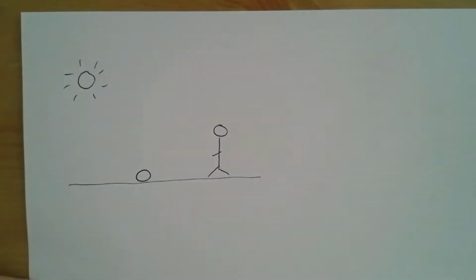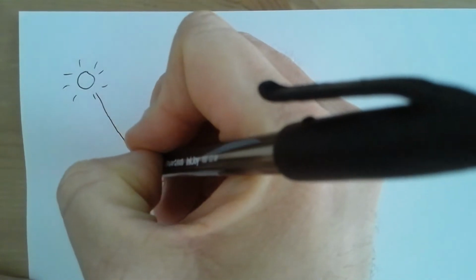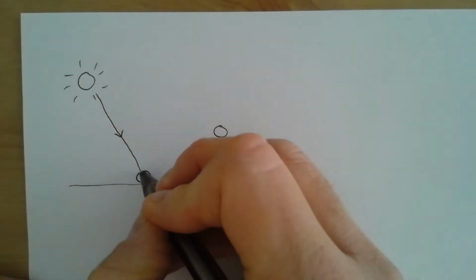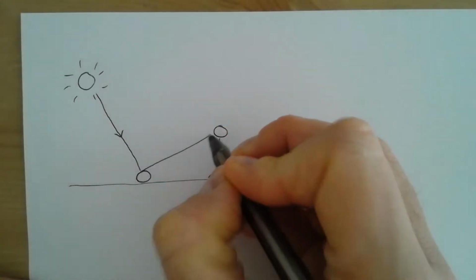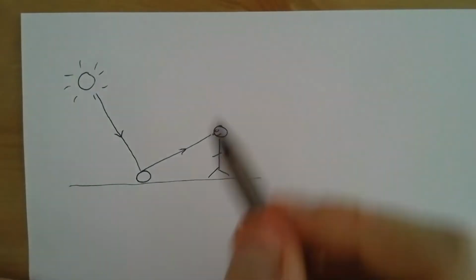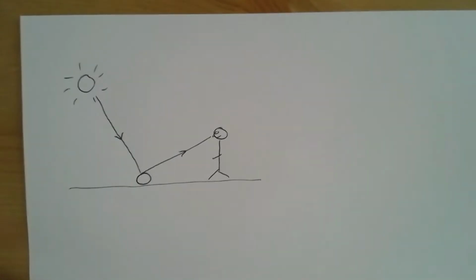I can see that football, and we need to think about why I'm able to see that football. Well, the reason is that there are rays of light coming from the sun. And those rays of light reflect or bounce off of the football and then into my eye.